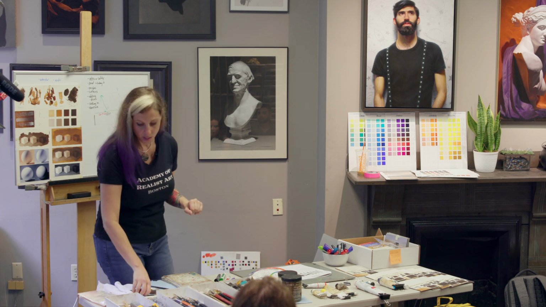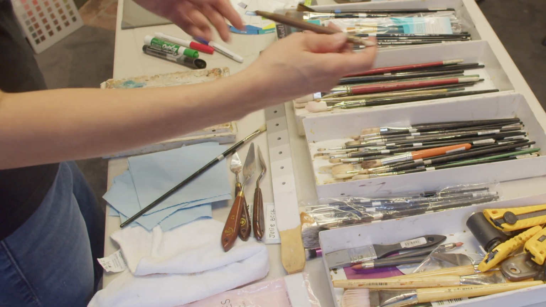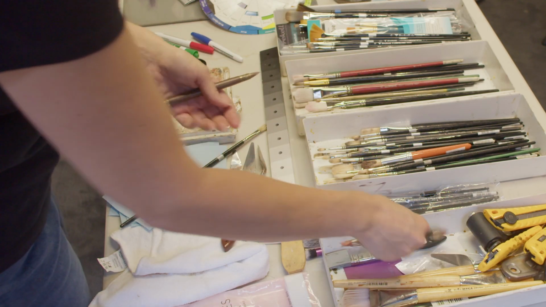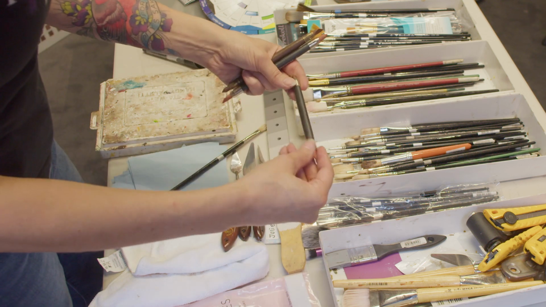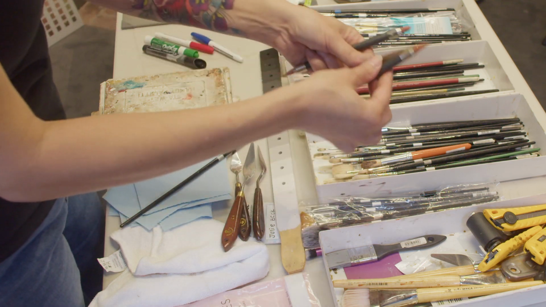Totally personal though. I recommend, this is like a paint eraser. This is a wipeout tool. You can get them from Trekell, who has the wipeout tools. This is a Kemper wipeout tool, but they're these really cool paint shapers almost.